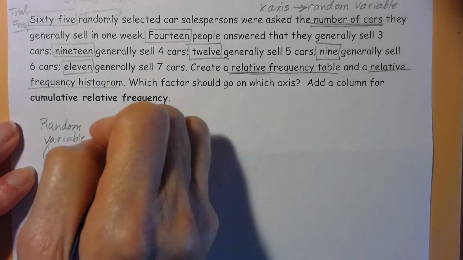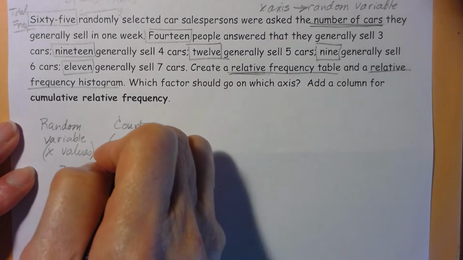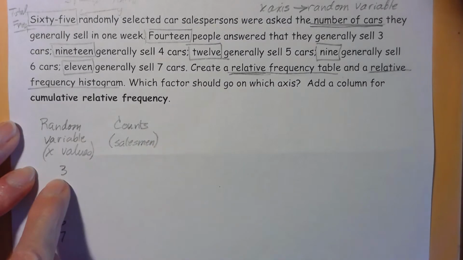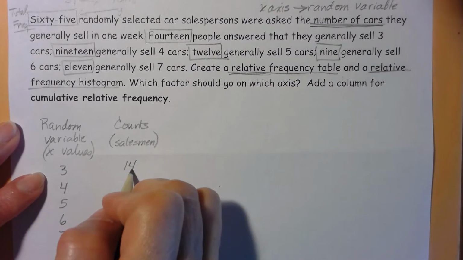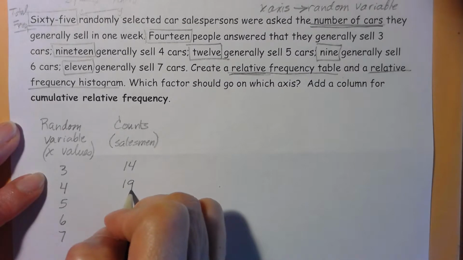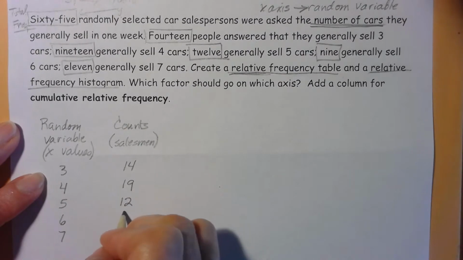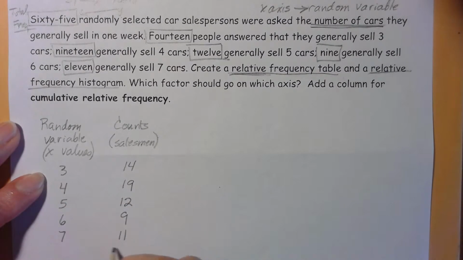Our counts of sales, our frequencies, in this case the number of salesmen that gave the answer of 3, 4, 5, 6, and 7, are going to be 14. We had 19, 12 for 5, 9 sold 6, and 11 sold 7. When we add this up, that should add up to the 65 that we were given at the beginning.